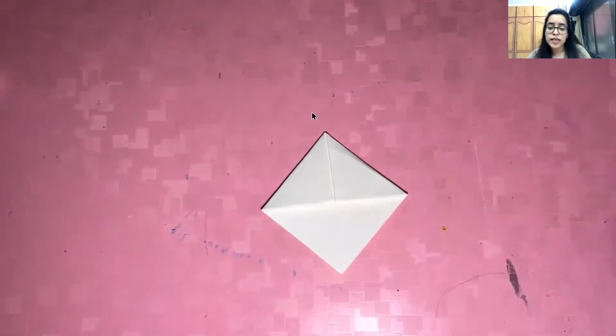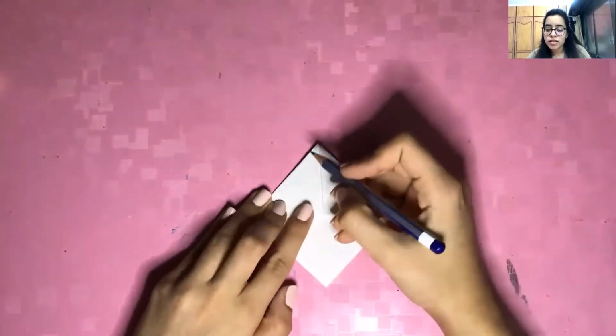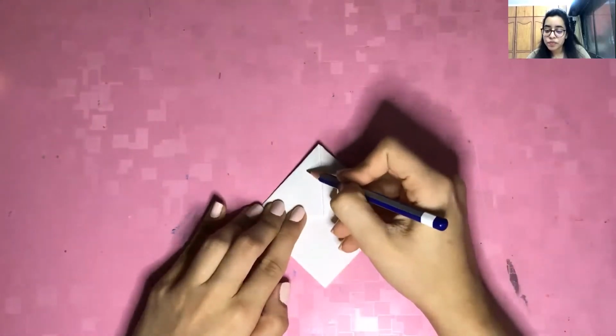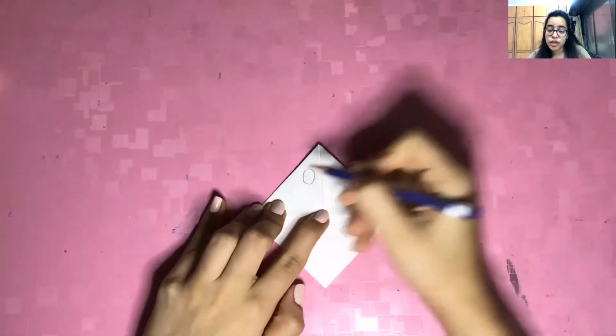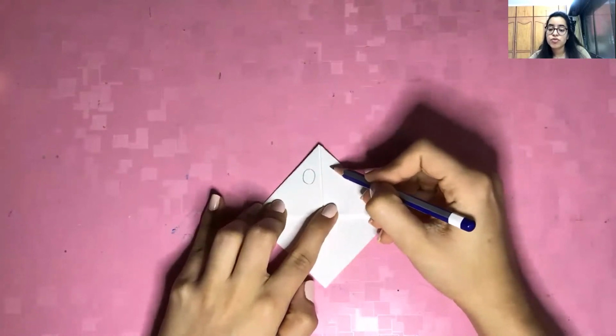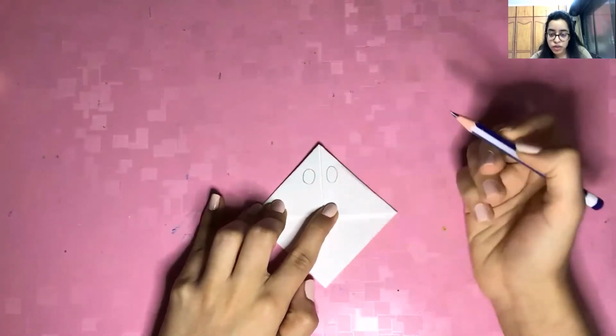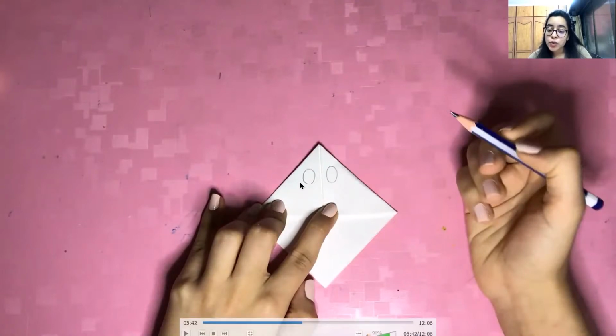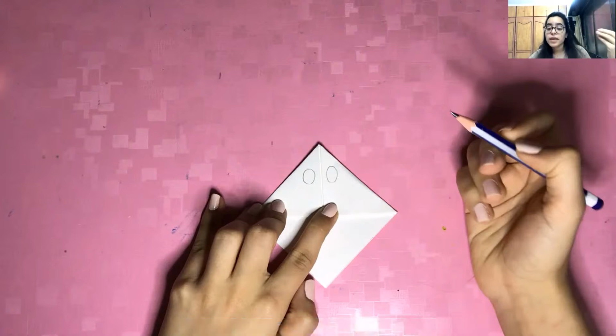You all can carry this along with me, don't worry. This is going to be really easy. So at the top section, I am going to create these two circles, which is just going to look like eyes, of course. And before you all begin, make sure that you are drawing on this folded edge. Make sure you're not drawing on the reverse side. Make sure that you're drawing on this folded side.